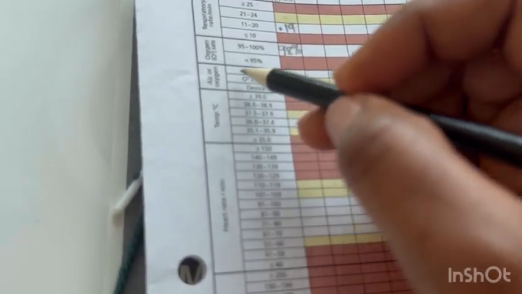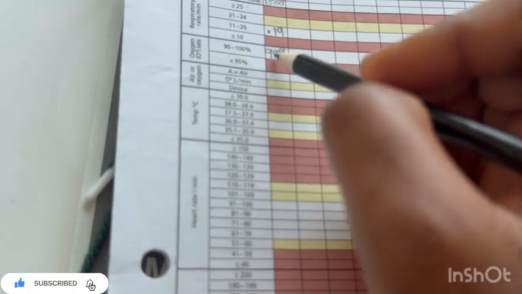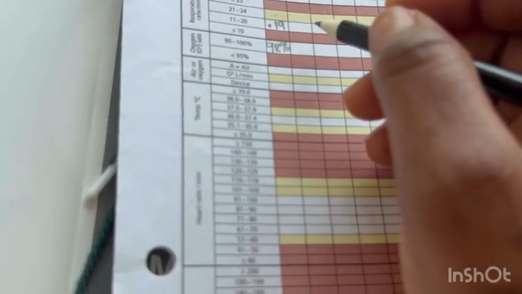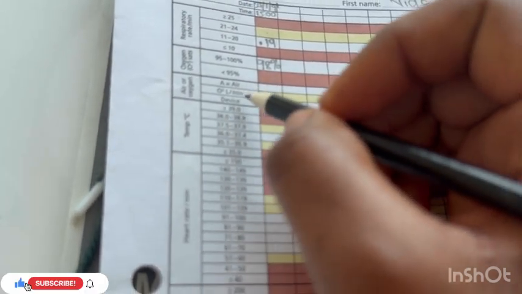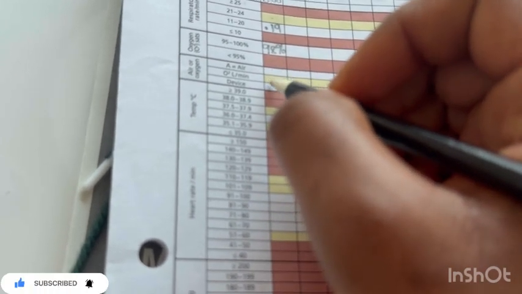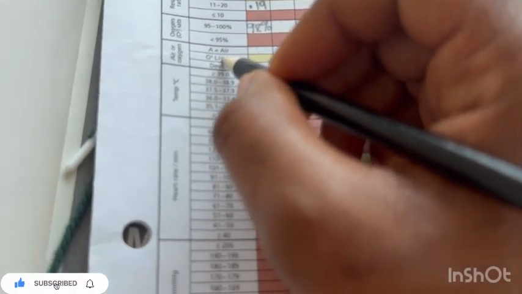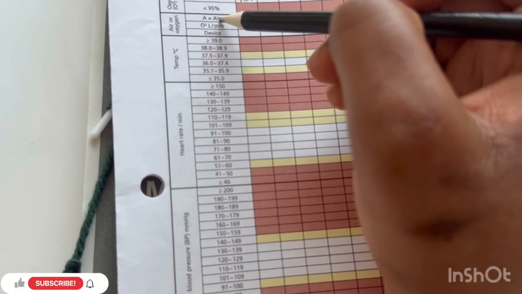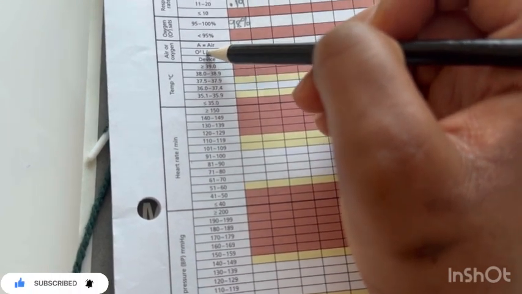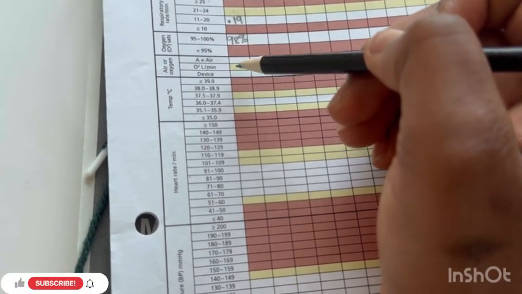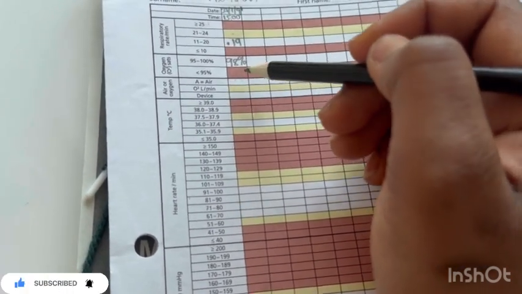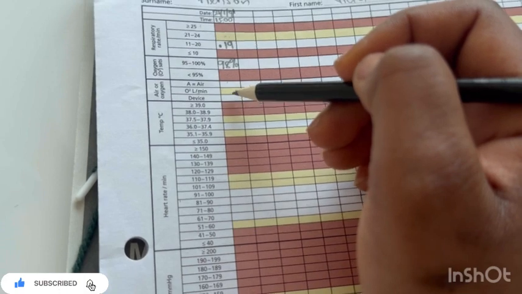And then we come to air or oxygen. So here you said the oxygen saturation is normal, which is 98%. Is the patient on normal air? Air means the patient is breathing normally. If not, is the patient using oxygen? If the patient is on oxygen, how many liters per minute? You can see it, I hope you can see it well. If the patient is on any other device which is helping them maintain their saturation, what device is it?